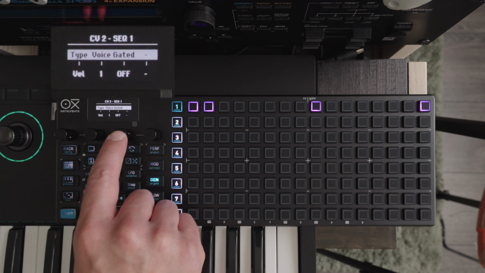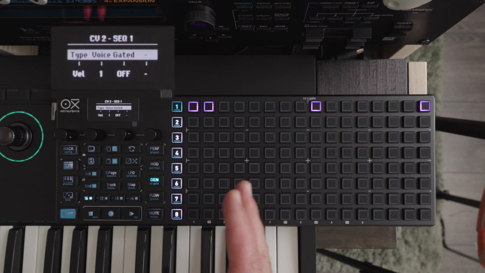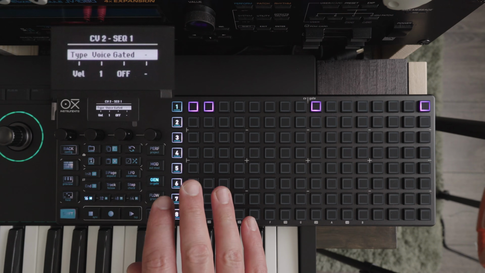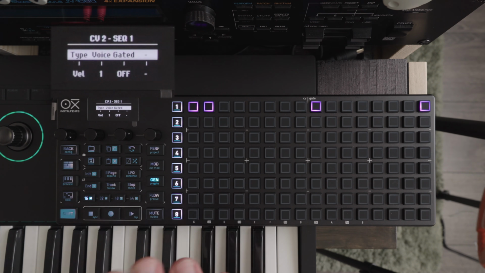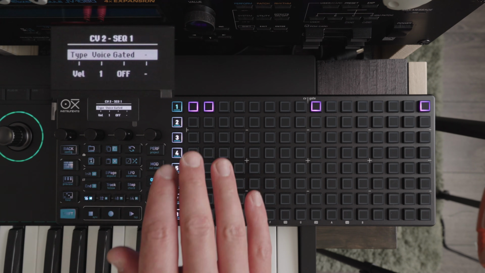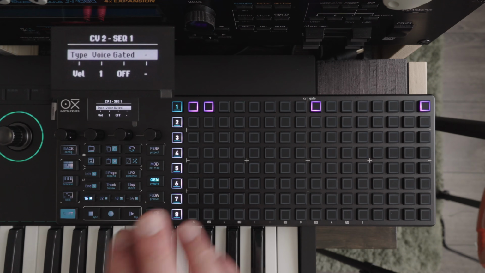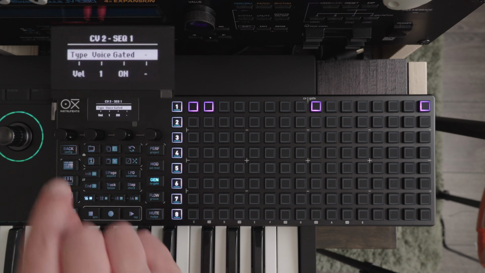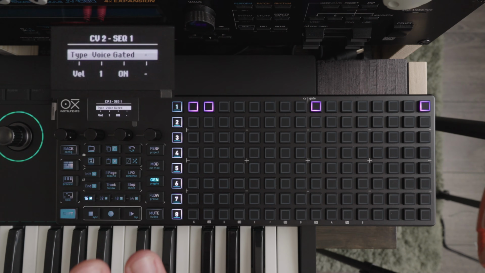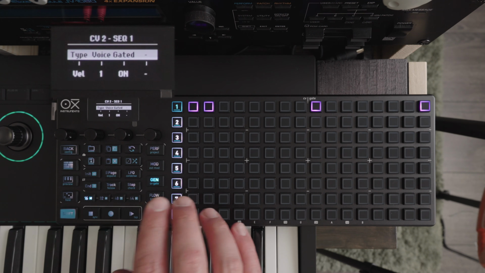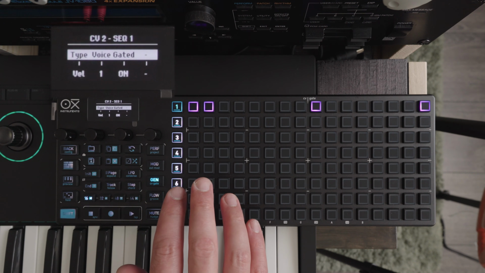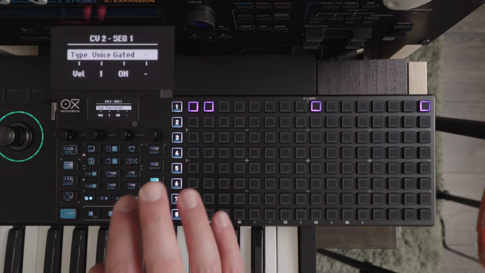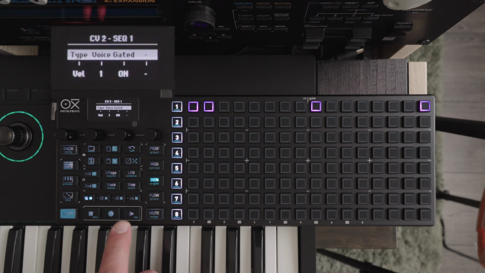If gated is off, you get that behavior we just heard, where the velocity value will be sent through the CV until it receives a new value. Now if you set it to on, this CV output will send the velocity value voltage only for as long as the note is held. So let's try this.